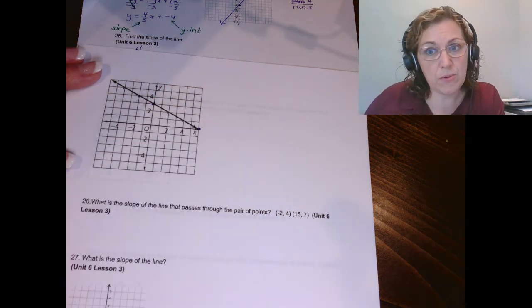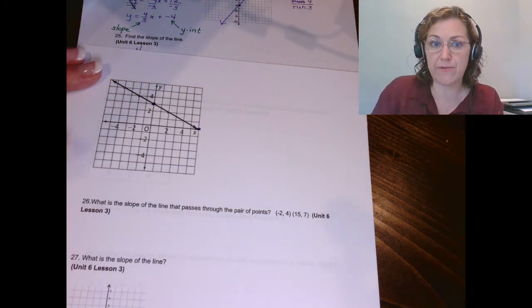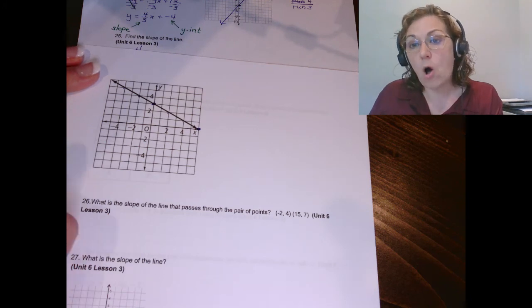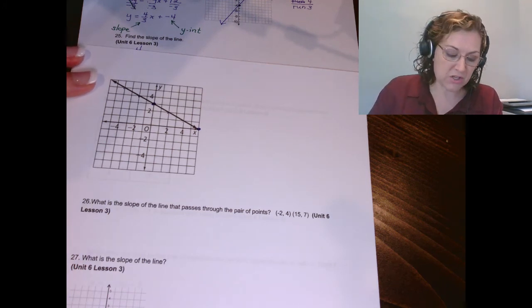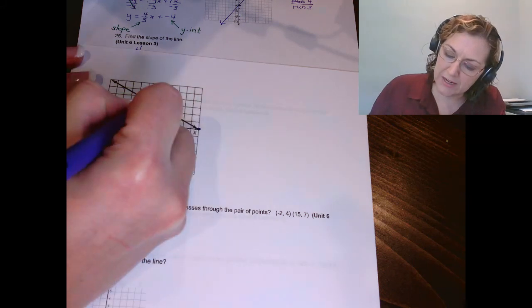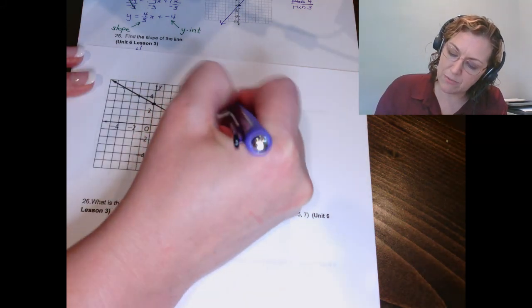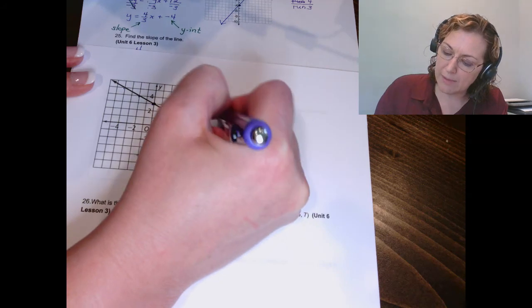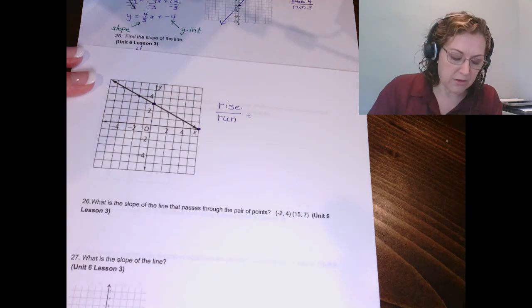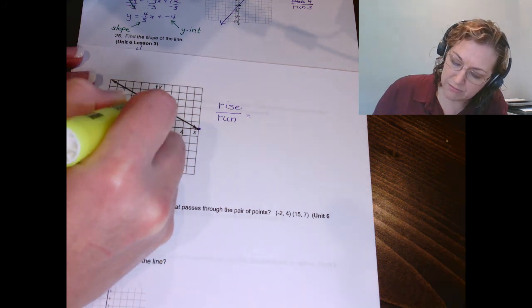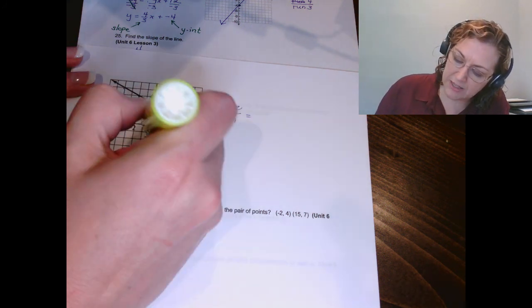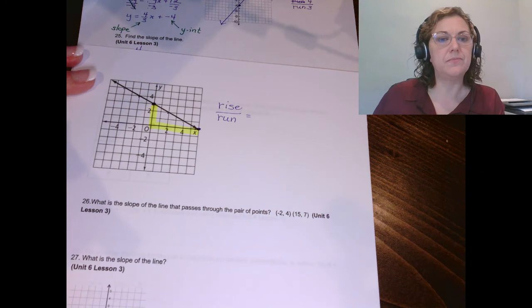You just need 2 points to count from, okay? I always count from the point on the left. So I always start with this point here. And remember, I'm counting the rise over the run. So what I'm counting is this much, and then this much.